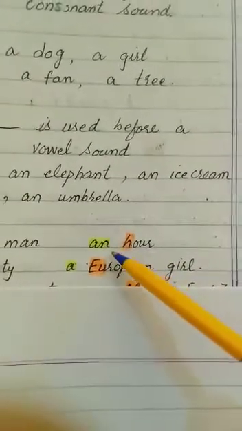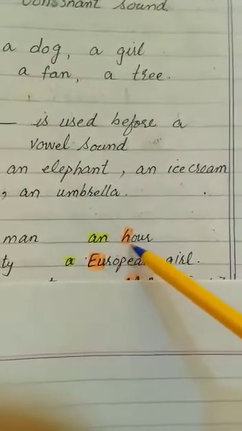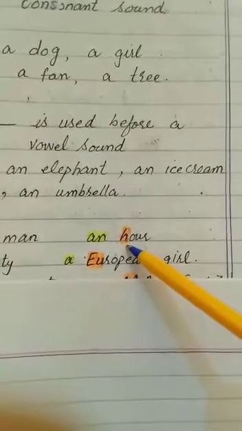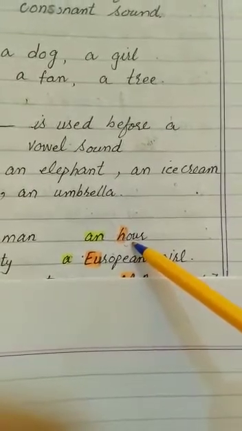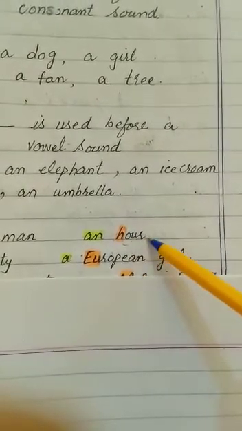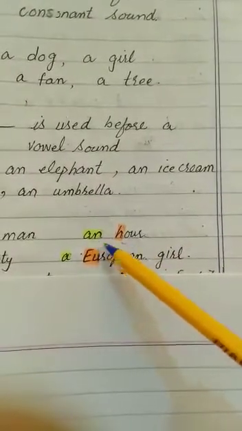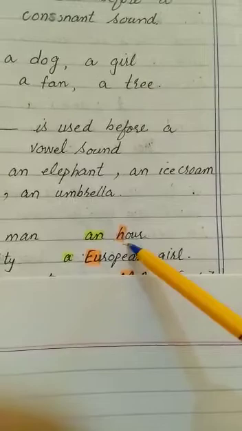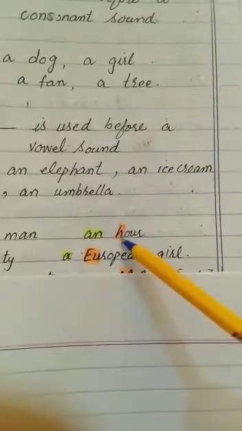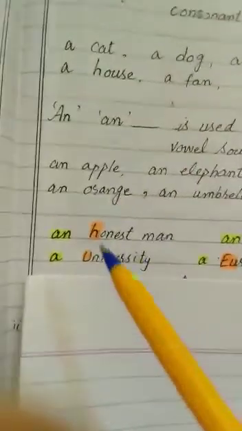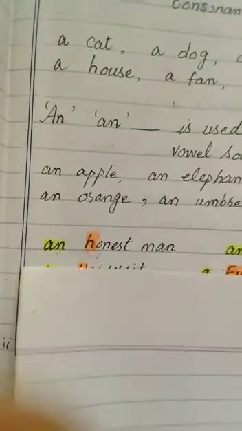Same is the case here with an hour. H is silent here and it is producing the sound of O, O-U-R. This is not 'hour' with an H sound, this is 'our'. So an hour, because O is producing vowel sound. H is silent.